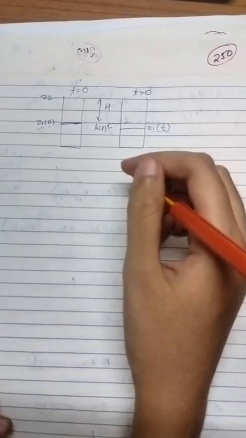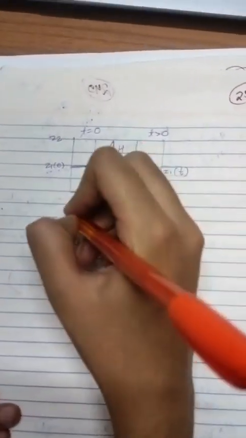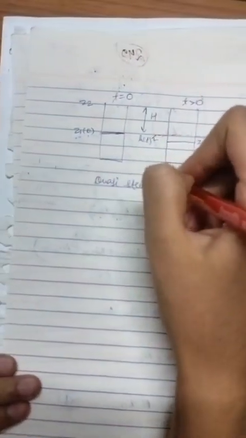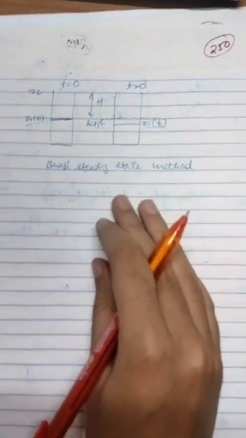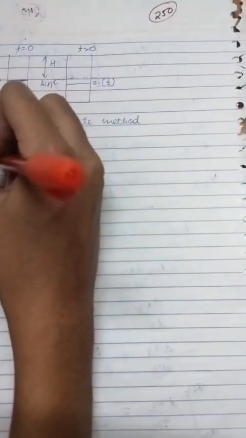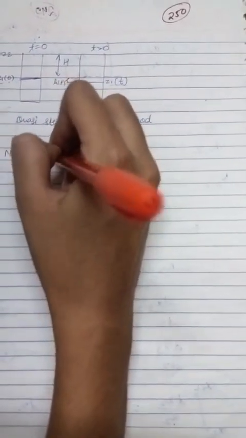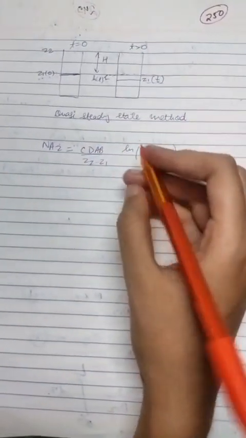Since the liquid retards very slowly, we can use a quasi-steady state method. So what is the quasi-steady state method? Here basically we have already seen that our equation is NA equals C DAB over Z2 minus Z1 ln of XB2 upon XB1. So this was a quasi-steady state for the previous question.